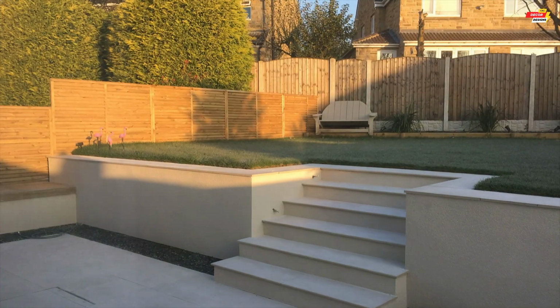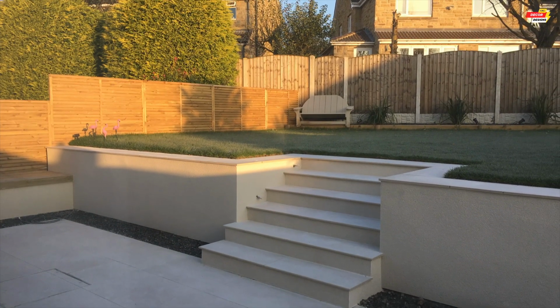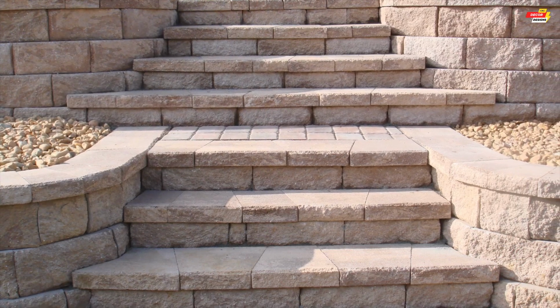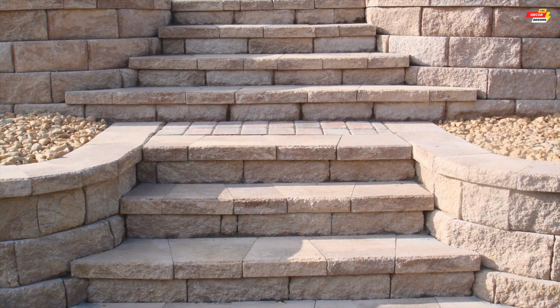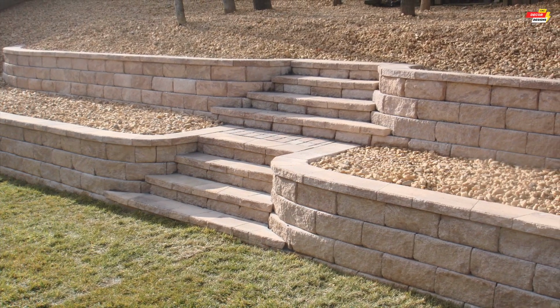These ideas offer a starting point for designing a backyard retaining wall that is both functional and a beautiful addition to your outdoor living space. Remember to consider the specific needs of your landscape, your personal style, and consult with professionals for structural integrity and proper installation.